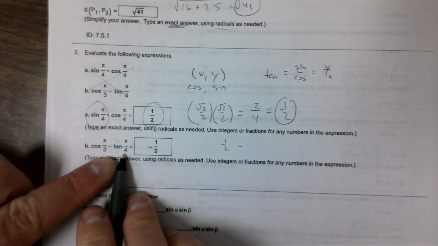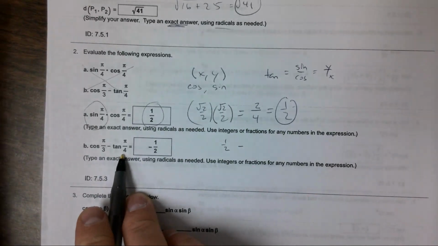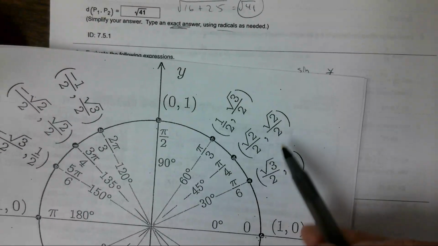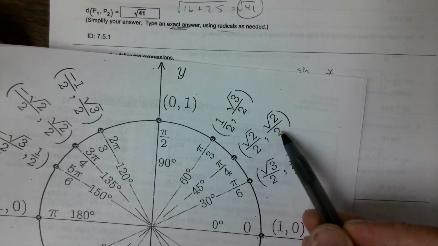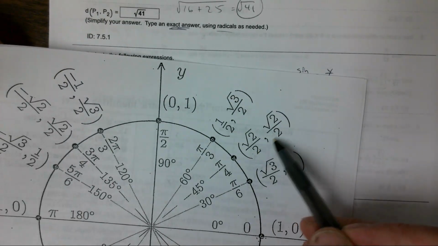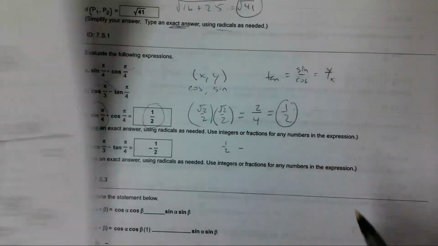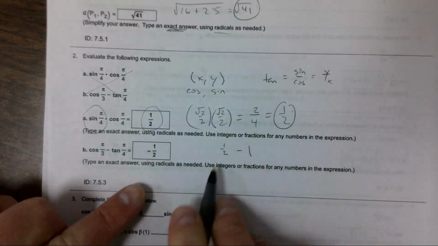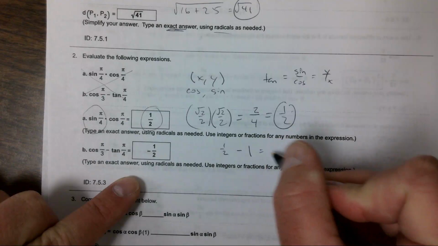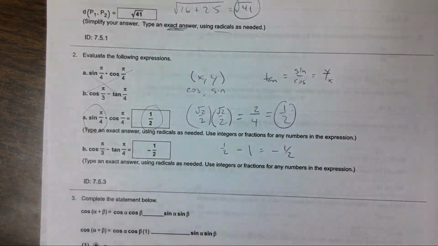Then we do tan of pi fourths. So for tan of pi fourths, that'd be sine over cosine. If it's the same thing and you're dividing, it'll just be 1, because both of these are positive. So then you're doing a half minus 1, which is negative a half. You can either do that on your calculator or get a common denominator.